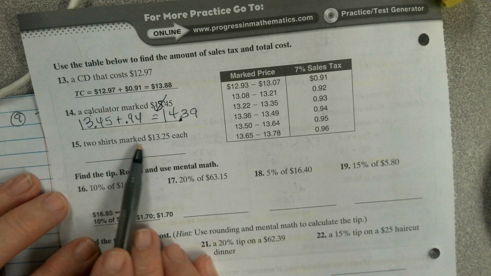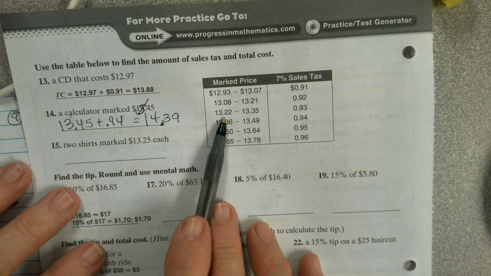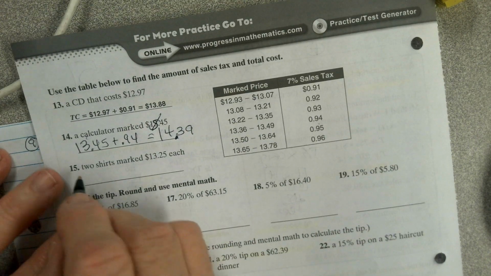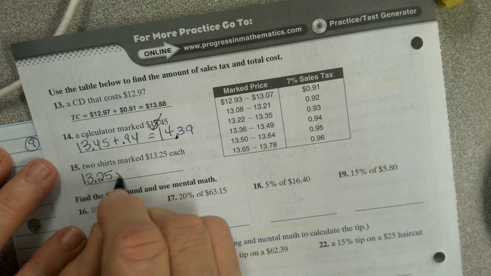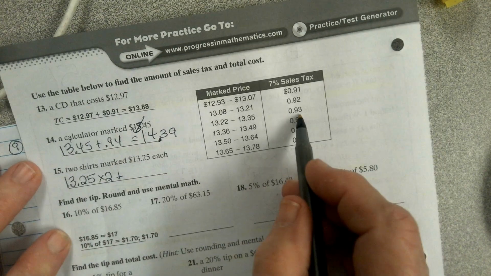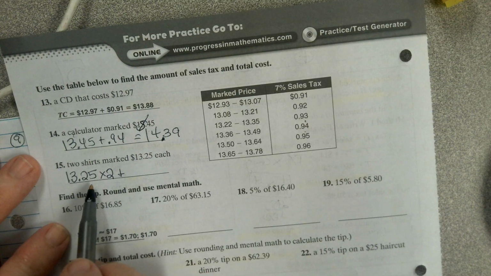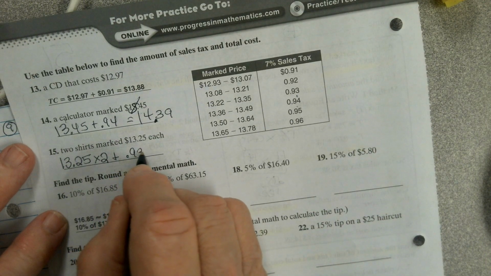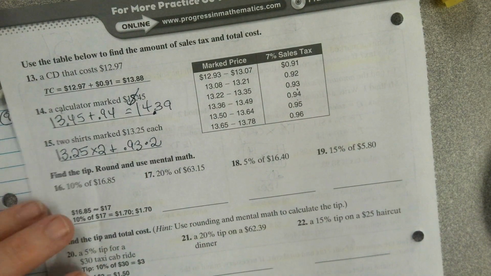2 shirts marked $13.25. So $13.25 is going to be how much tax? Okay. However, it's going to be 13.25 times 2 plus how many of those taxes then should I add? Just one of them? Twice. Actually, I have to do it this way. Plus 0.93 times 2. And go ahead and put that in your calculator and tell me what you get.